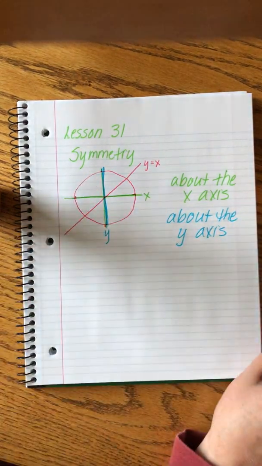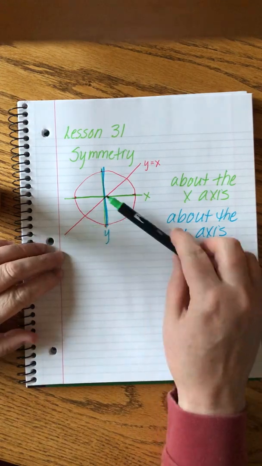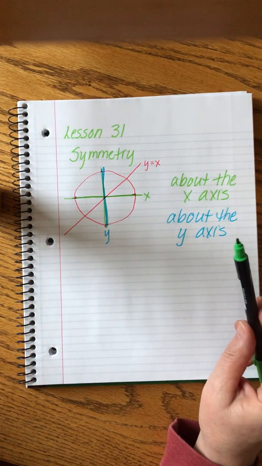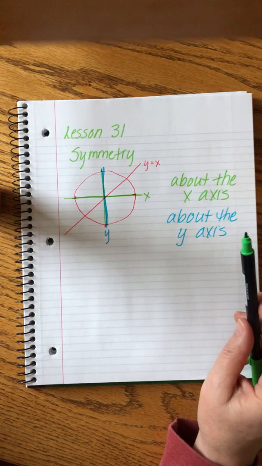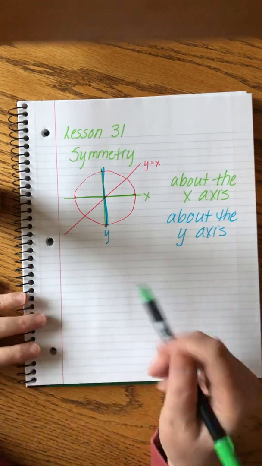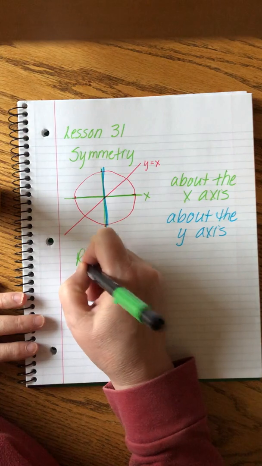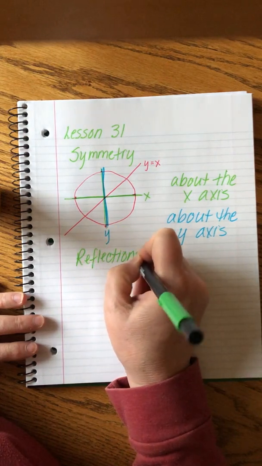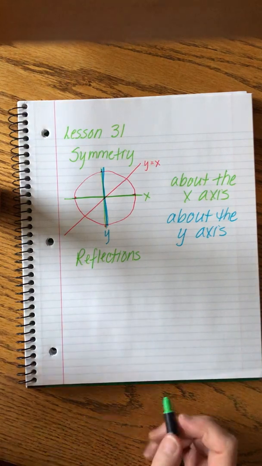And those are the main two we're going to talk about in this lesson. It can be symmetrical across the origin, but we're not going to talk about that as much. The first type of symmetry that we want to look at are called reflections. And I've already used that word, and I'm going to use it again in a similar way.